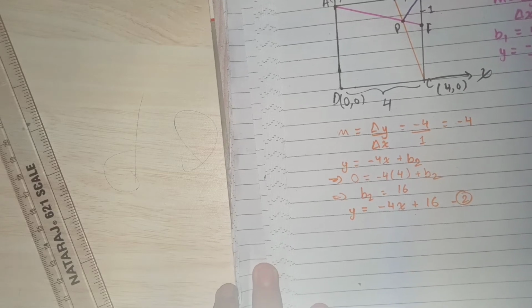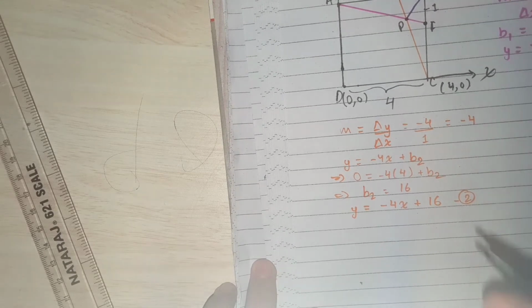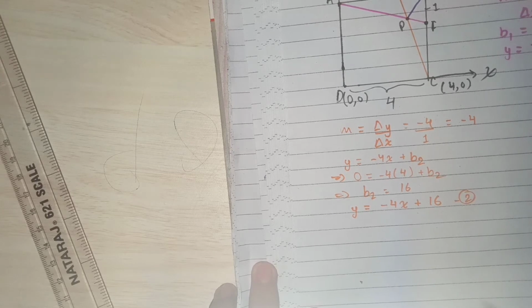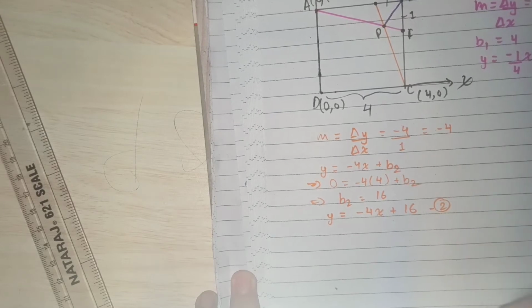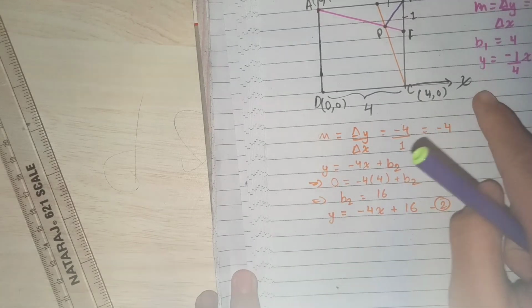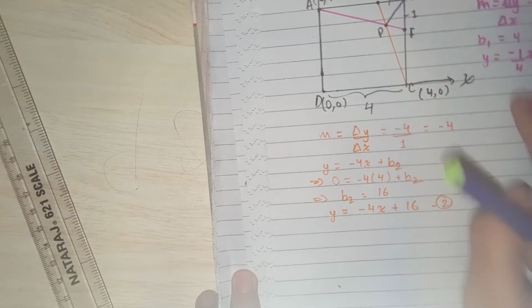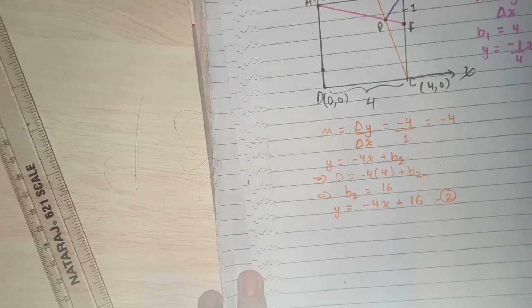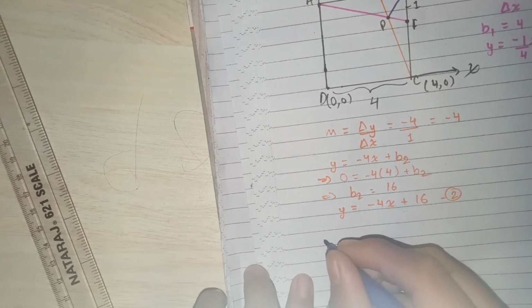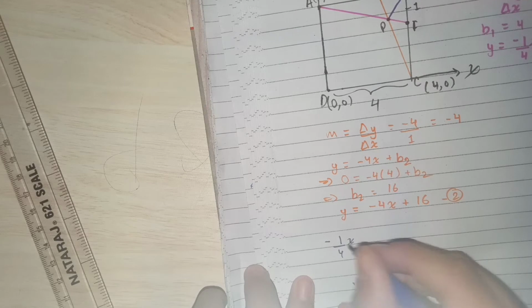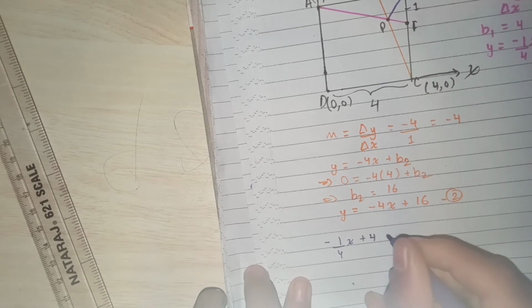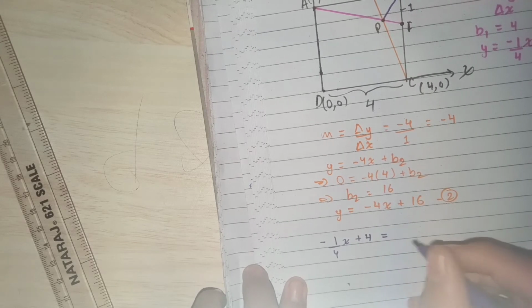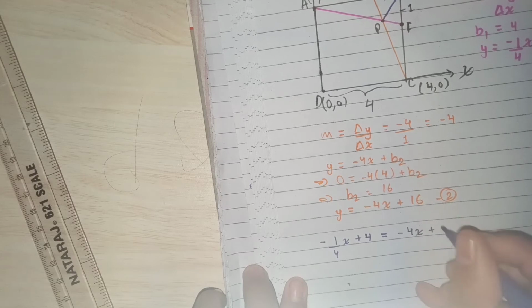So how can we figure out the coordinates of point P? Well, P is the intersection point of the two lines. What we can do is plug this value of y into the first equation that we figured out. So -1/4 x plus 4 is going to be equal to y, that's -4x plus 16.